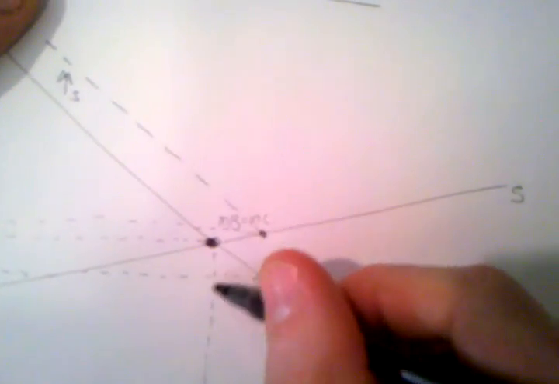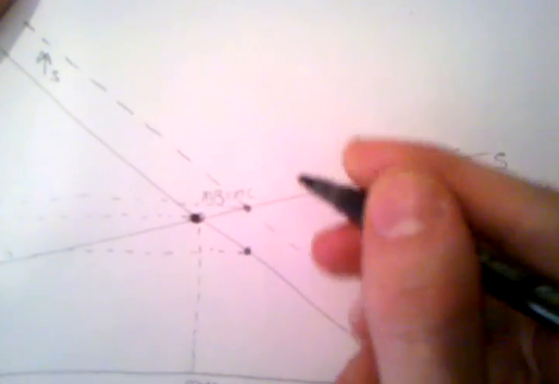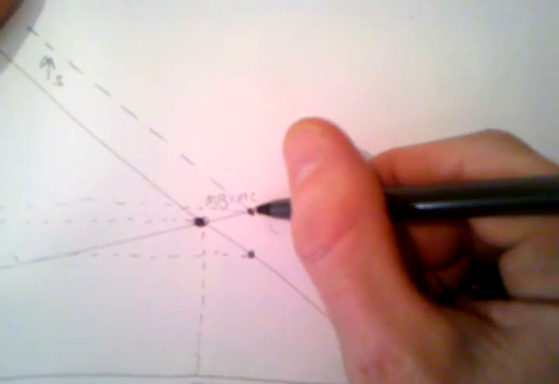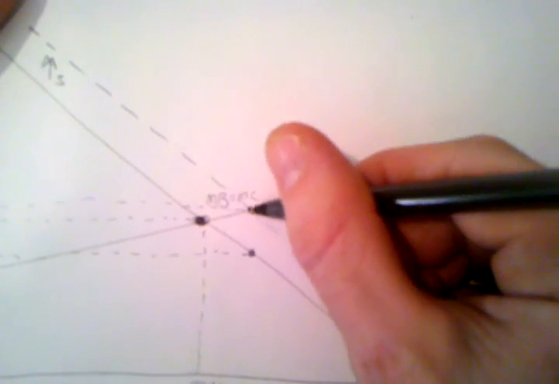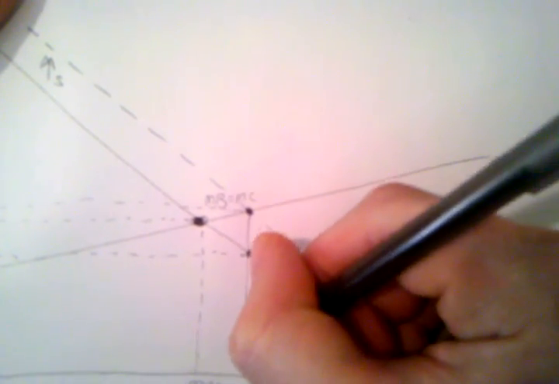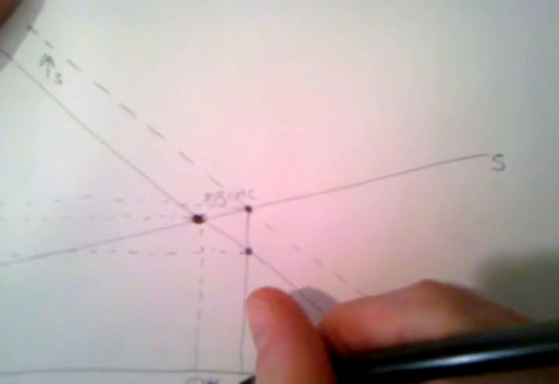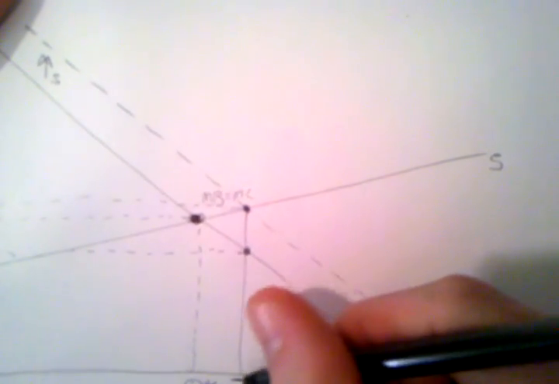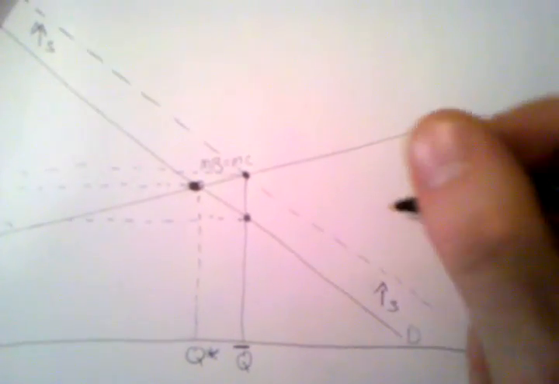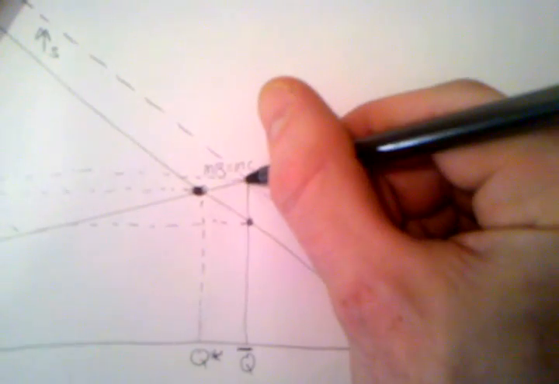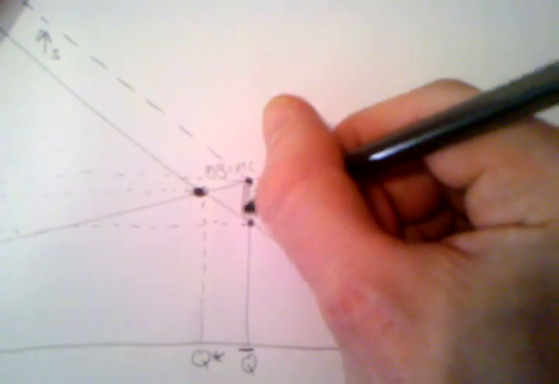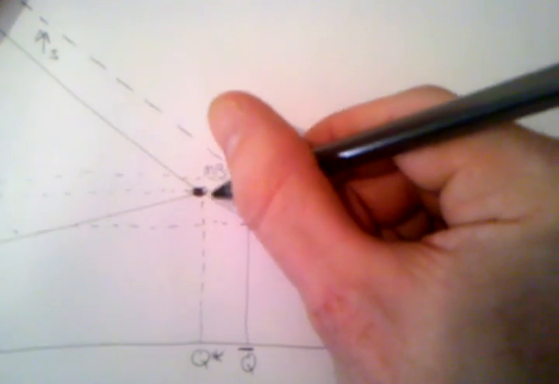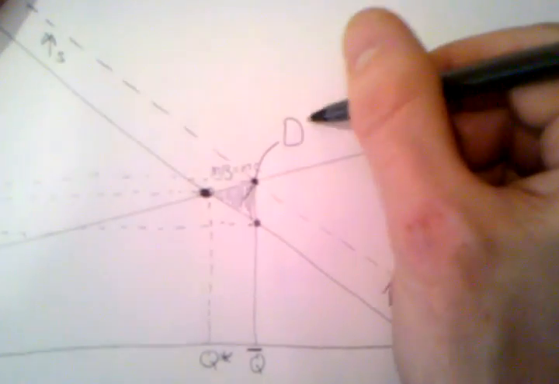We have our efficient quantity at this point right here. This is our best level of output. And when the government provides a subsidy, we have this new quantity right here. This quantity is too much output, so label this Q hat. And we have a deadweight loss resulting from this overproduction.